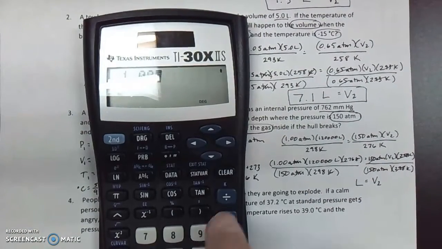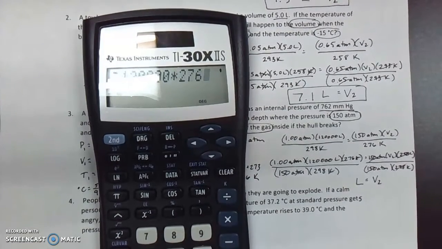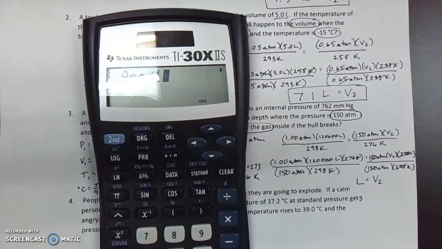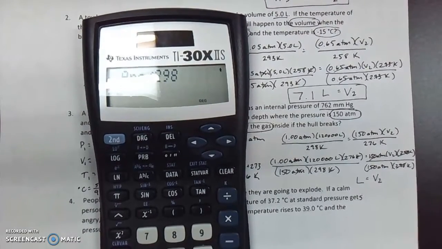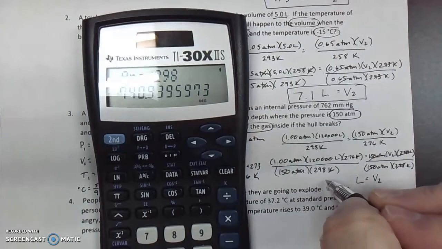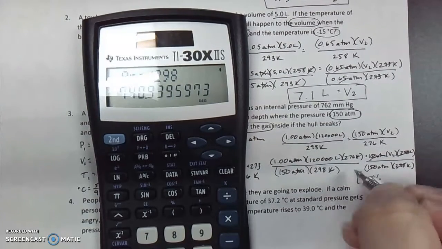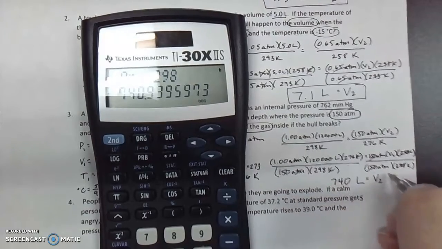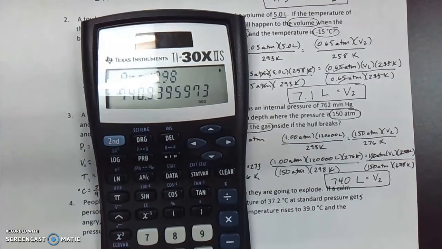So 1.00 times 120,000 times 276 Kelvin divided by 150 atmospheres divided by 298 Kelvin gives us, and we should have two significant figures, so 740 liters. So we went from 120,000 liters to 740 liters. That is a huge, huge difference.